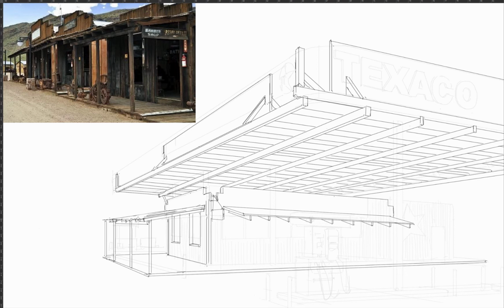Just clean this up. This part's a little sloppy. Squiggle.